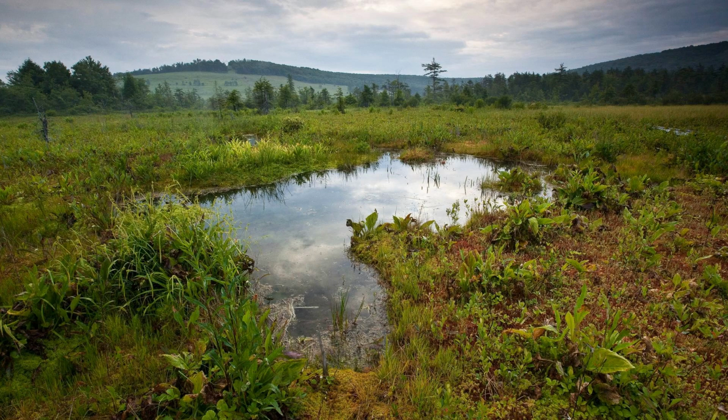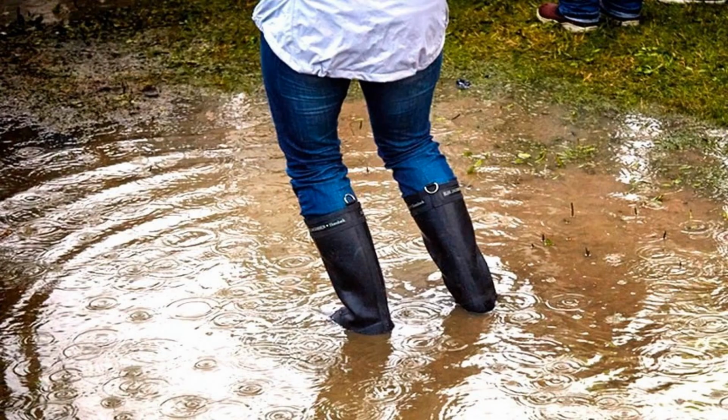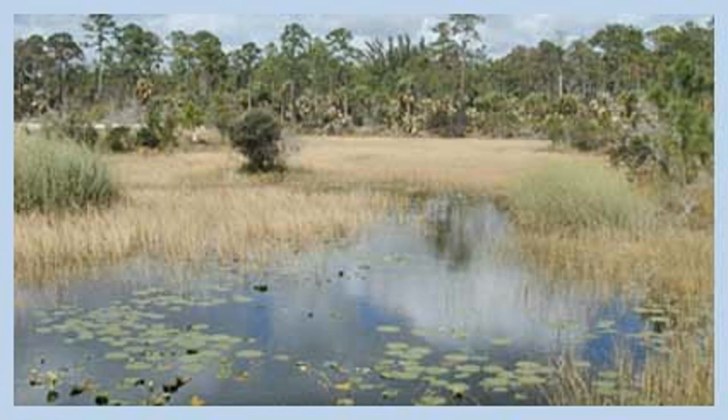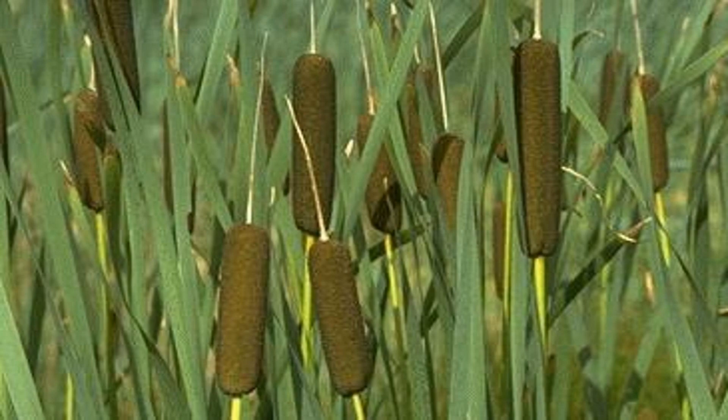Without proper drainage, the trapped water becomes stagnant, leading to persistent wet conditions that favor the growth of wetland vegetation and the development of swamps. Factors such as compacted soil, insufficient slope, or obstructions in natural water paths can contribute to poor drainage and the formation of swamps.